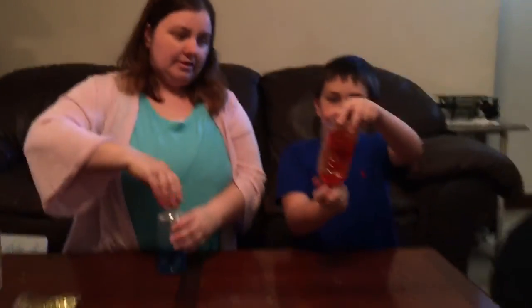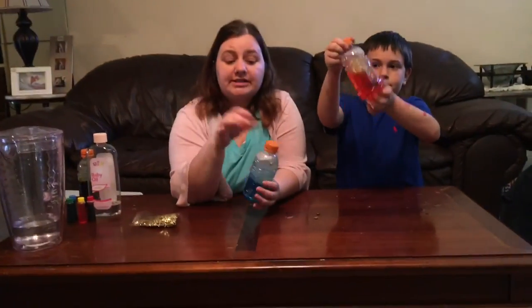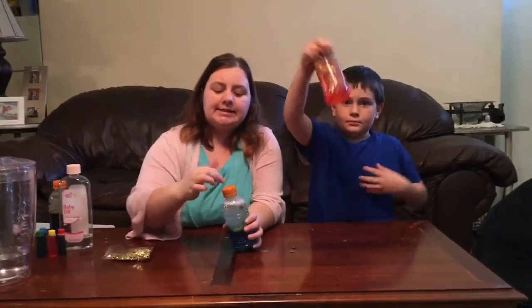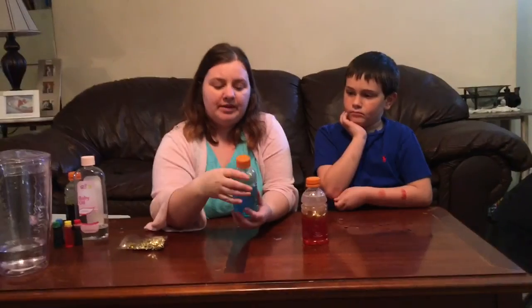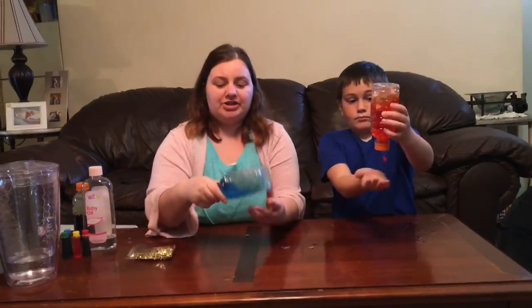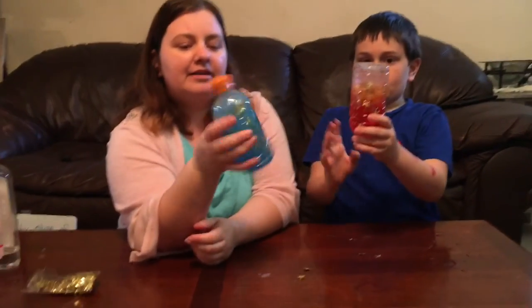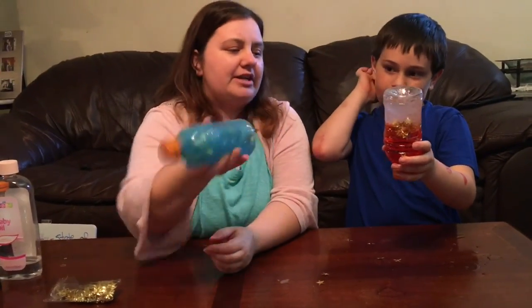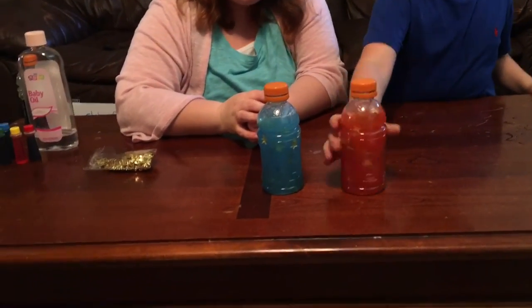Now, normally I would hot glue this or use some sparkly duct tape or whatever design that you want of duct tape to seal the bottle top, so that way it doesn't bust and leak. But you can shake them. See, how does yours differ from mine, Ian? I have more oil. Let's see. Shake it up real good. Let's set them down. Let's see what happens.